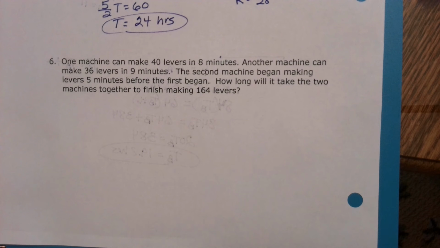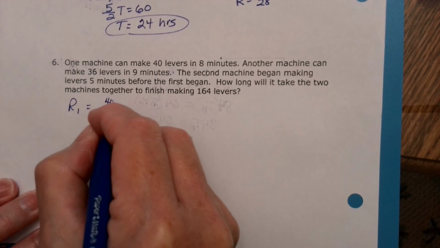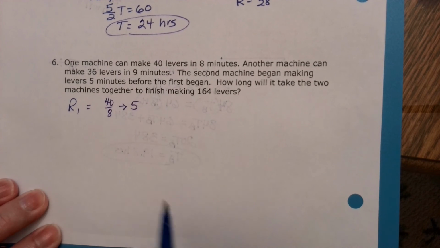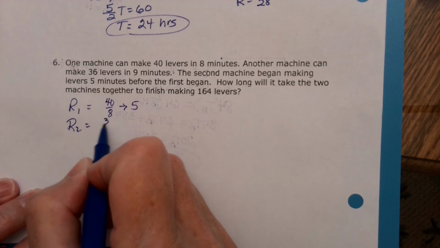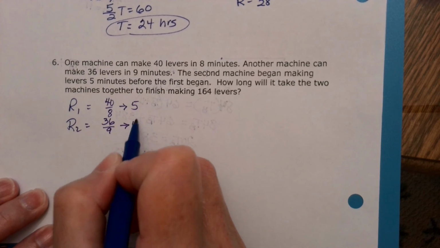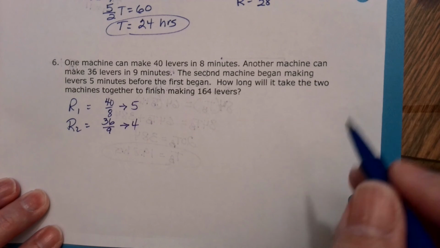Okay, number 6 says one machine can make 40 levers in 8 minutes. So the rate for machine 1 is 40 in 8, or 5. Another one can make, that's the second one, it can make 36 in 9 hours. That reduces to 4. It says the second machine began making levers 5 minutes before the first one began.